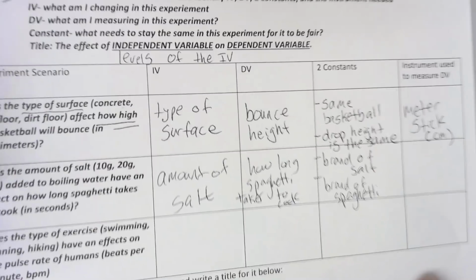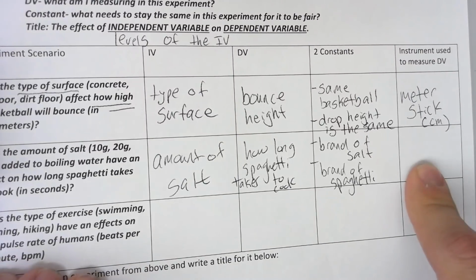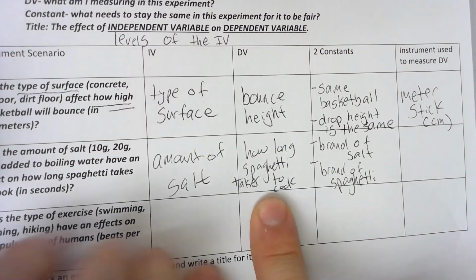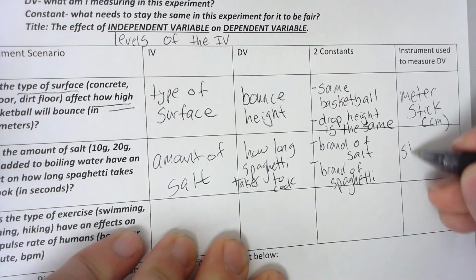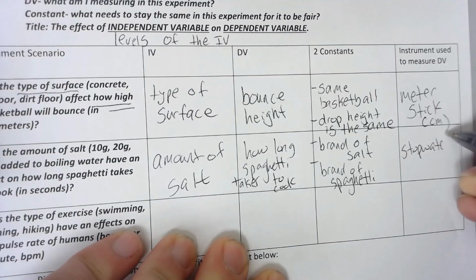All right. And then what would you use to measure how long it takes? So you can use a stopwatch, okay, and your units are going to be seconds.